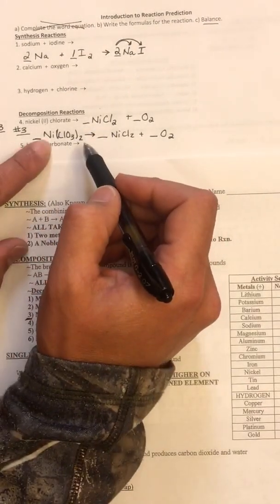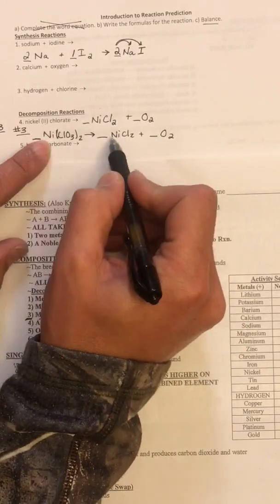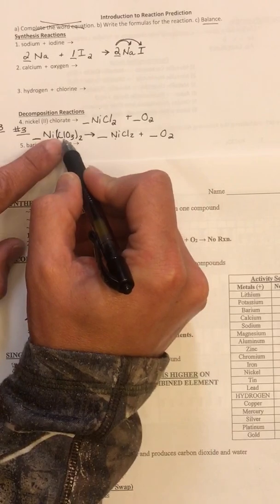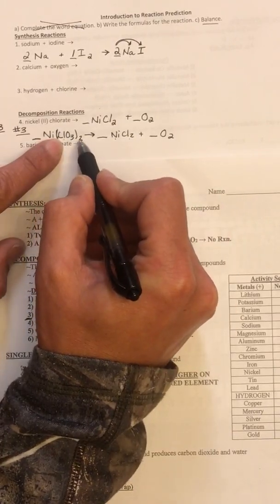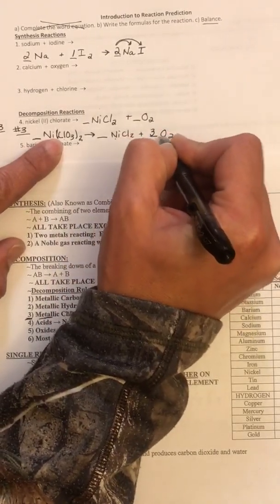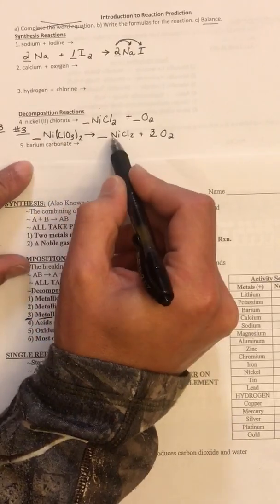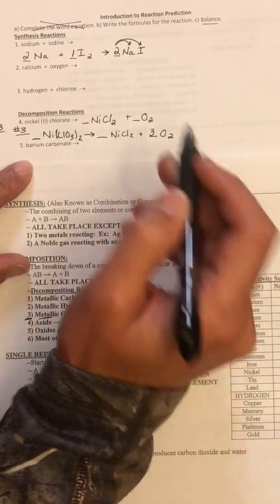We just have to balance this up here for question number 4. And it looks like the nickels are good. Chlorines, we have 2 of them. We have 2 here. Oxygen, we have 3 times 2 is 6. To get 6 oxygen over here, we need to put a 3 there. So nickels are balanced, chlorines are balanced, and oxygens are balanced with 6 on each side.